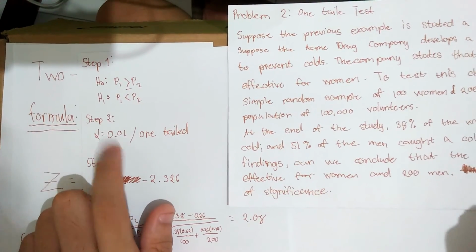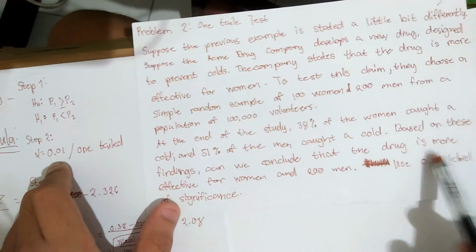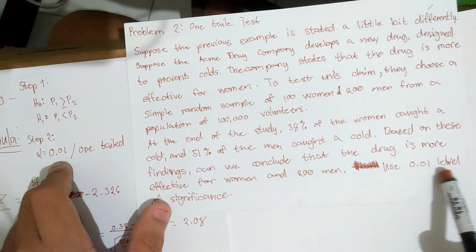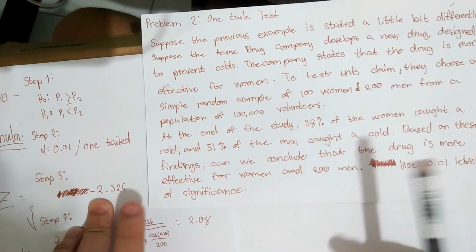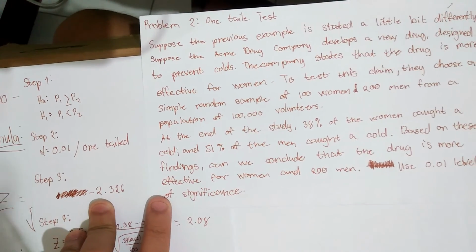Step 2, the left-tailed test as stated, and the level of significance. Step 3, negative 2.326.